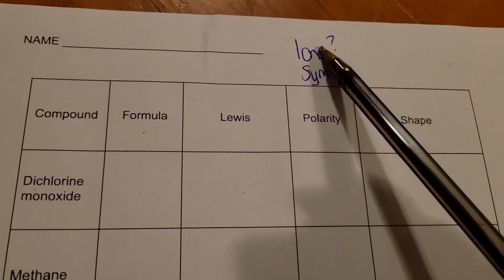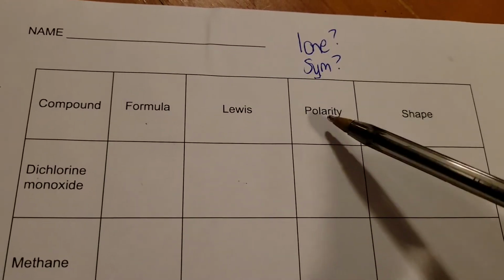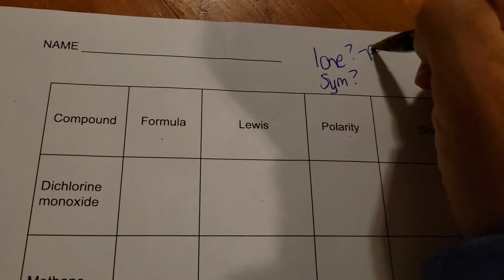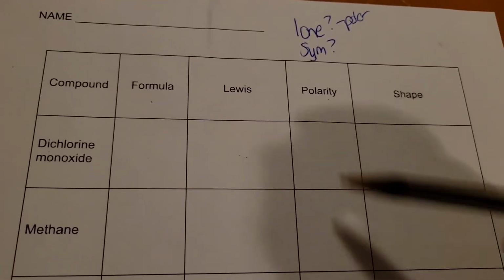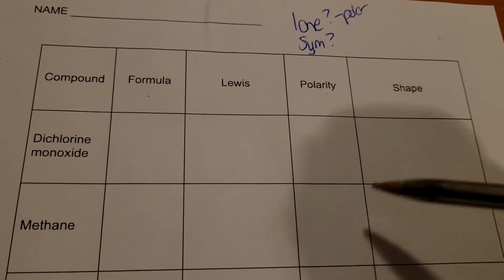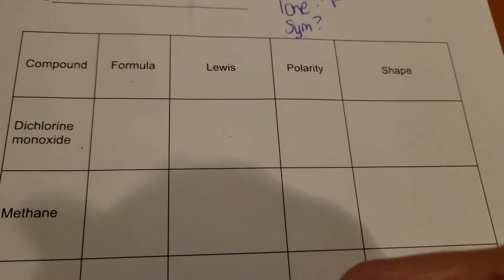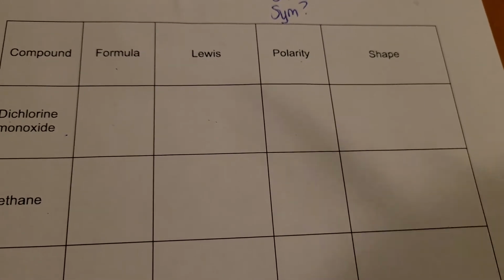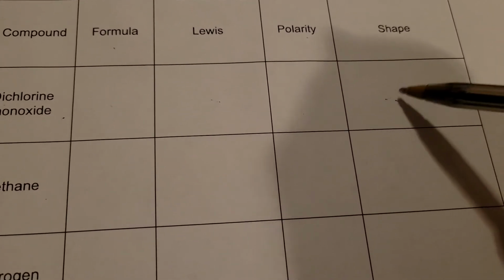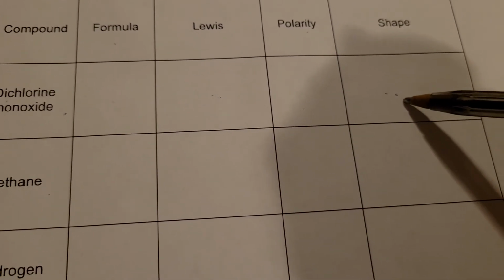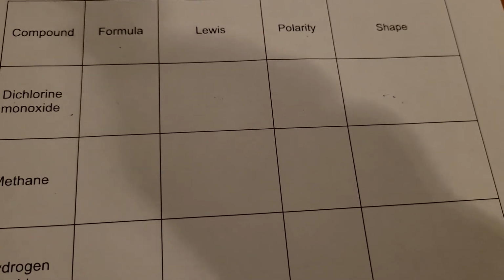If it has lone pairs, then it's going to be polar. You can just write yes or no, polar, nonpolar. And then do your best to see which one of these it looks like that we did in the examples. Would it be a tetrahedral, a pyramidal, a bent, or a linear?